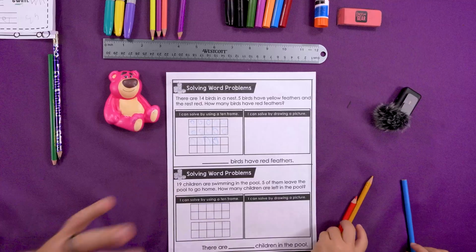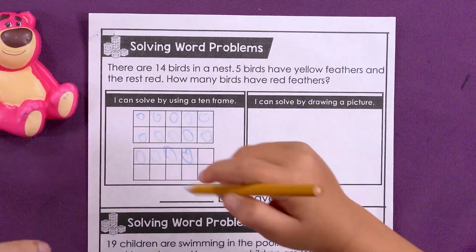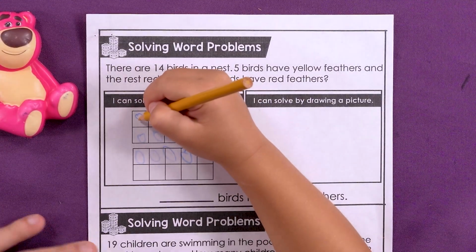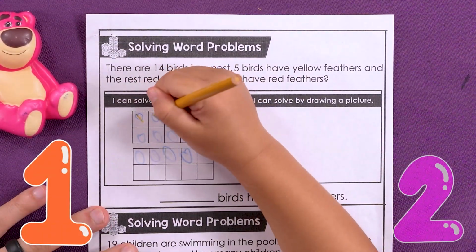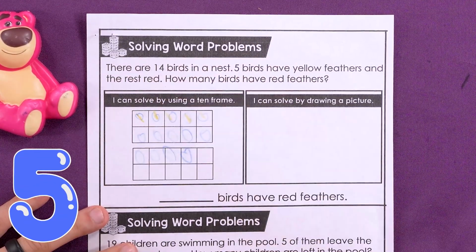Ding, ding, ding. It says 5 of them have yellow feathers. So go ahead and put an X through 5 of them with the yellow. X? Put like a line through it. 1, 2, 3, 4, 5. All right, that's it, 5.